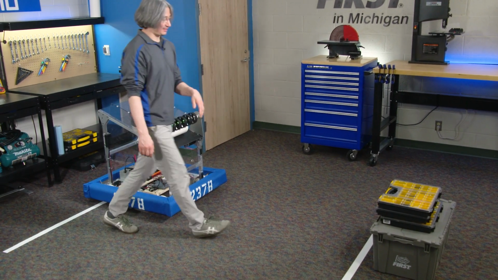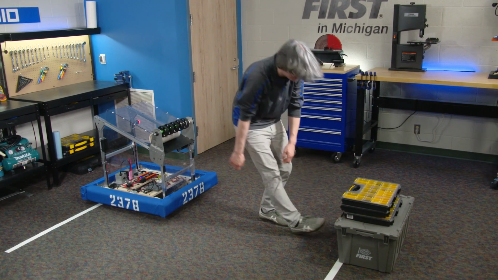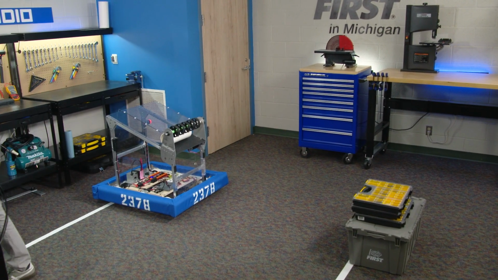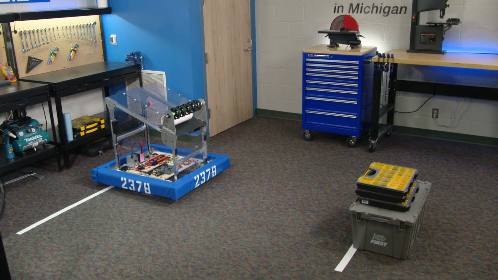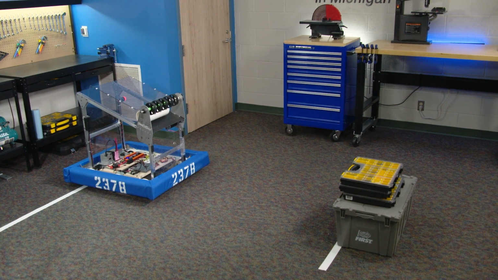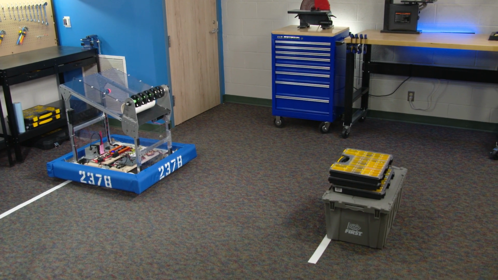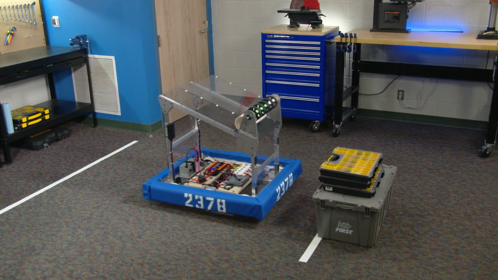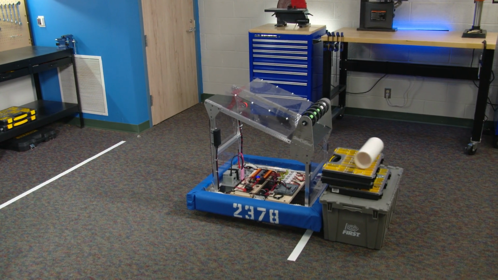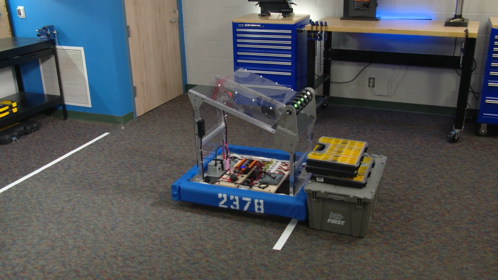And I'll take the bin back to the line here. And our deploy is finished. So I'm going to go ahead and pop up my driver station. And yeah, let's go. 3, 2, 1, enable. Now it's chilling. And now it's spitting it out. And then it stopped. OK, yes.